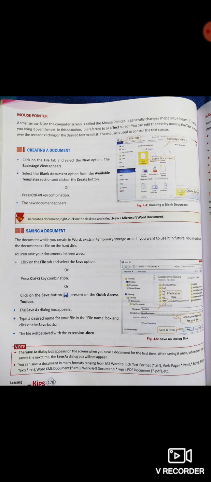So where we have to type the name, we have to type the name in the file name text box, and we have to click on the save button, and whenever we click on the save button, the file will be saved with the extension .docx.